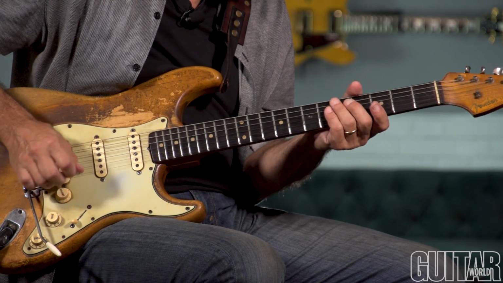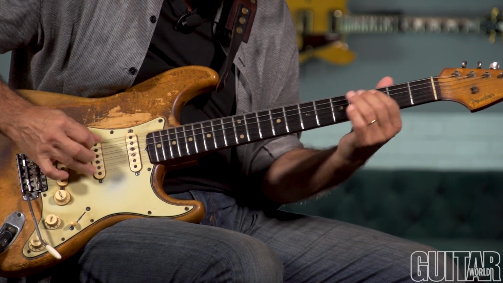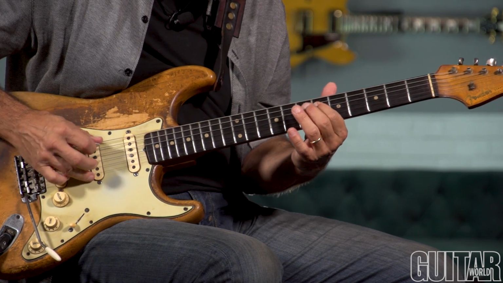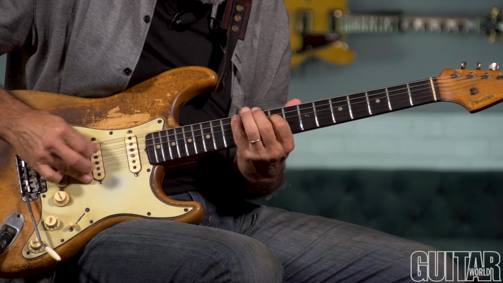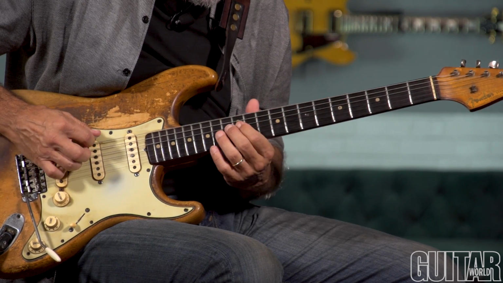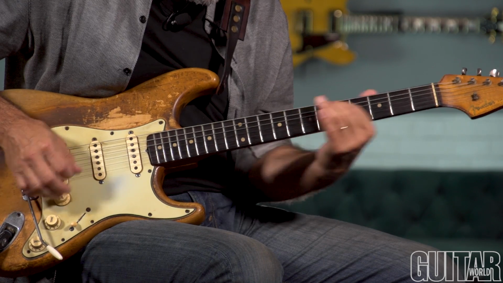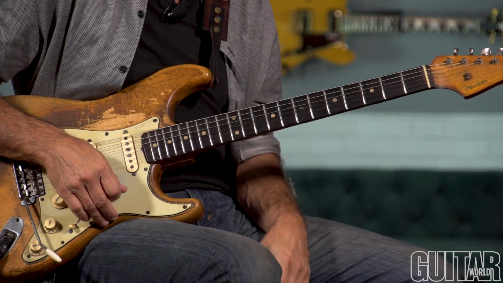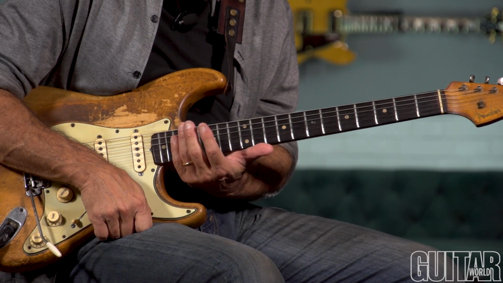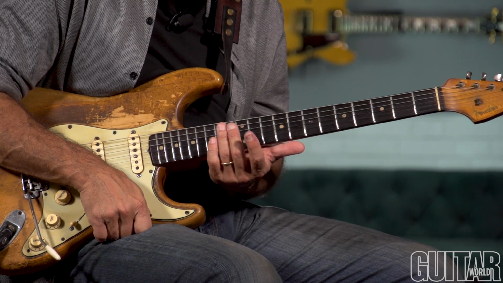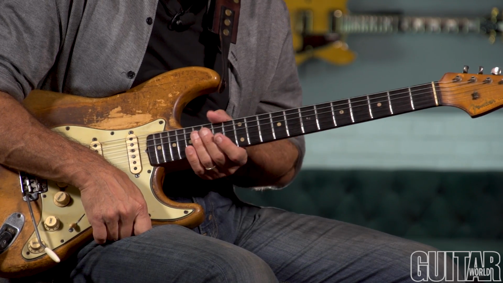All right, so what I did there, I just moved that E Mixolydian scale shape up the neck, kind of staying on the same string groups, but playing melodies that start higher every time.